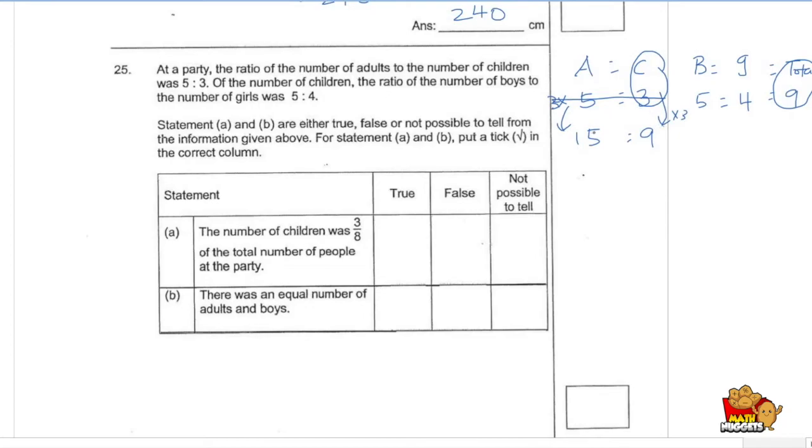Okay. So let's look at statement A. Children was 3/8 the total number of people. Let's see. Children total 9. Total people 15 plus 9, which is 24. If I were to simplify this, divided by 3, I get 3 out of 8. So actually, statement A is true. Statement B, there was an equal number of adults and boys. Adults, 15 units. Boys, 5 units. No, they are not equal. It is false.